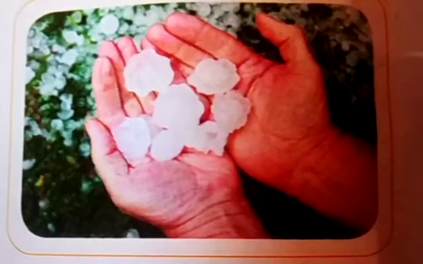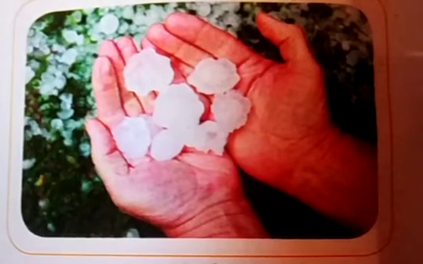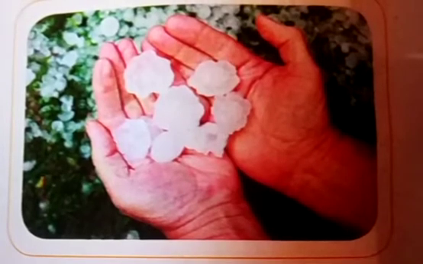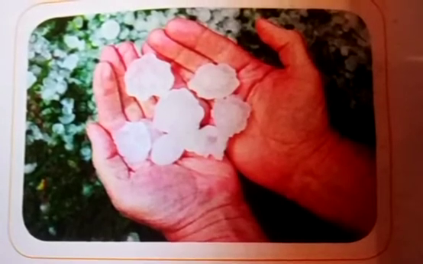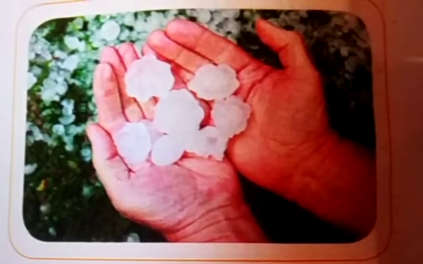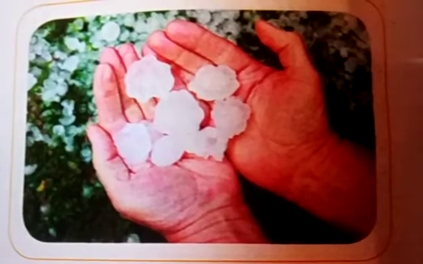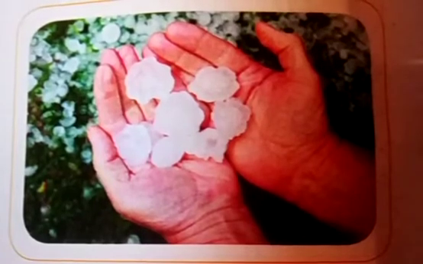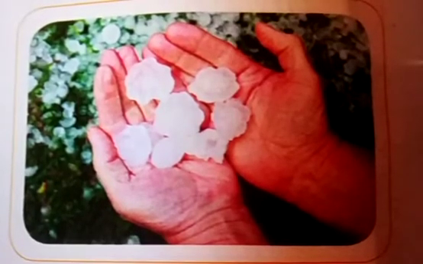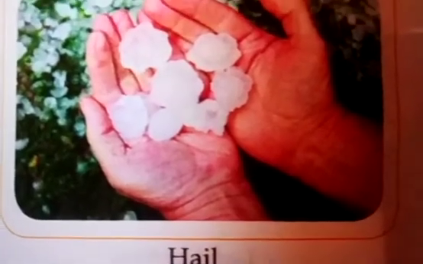This is called precipitation. That is rain. Rain is a form of precipitation which falls from the clouds, that is from the water vapors. Water vapor condenses and falls on the ground as rain in the form of tiny droplets of water. Hail. What is hail? When it is very cold, raindrops sometimes freeze into small balls of ice called hail.